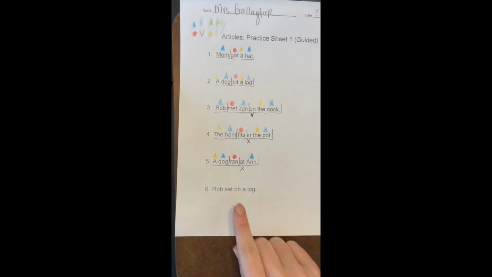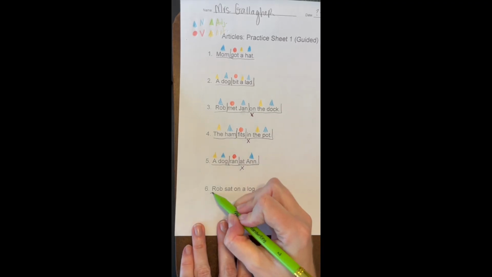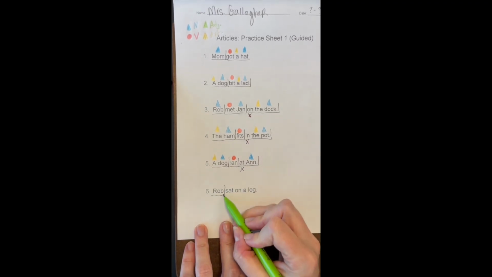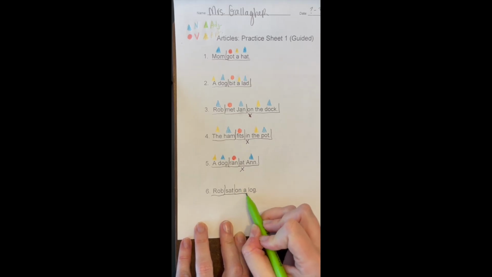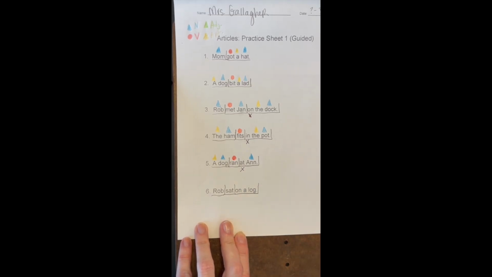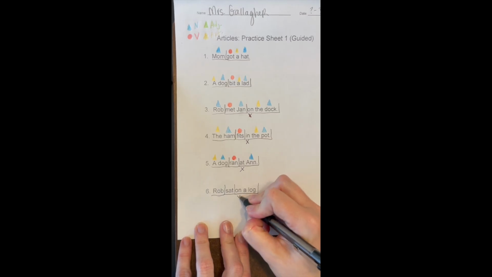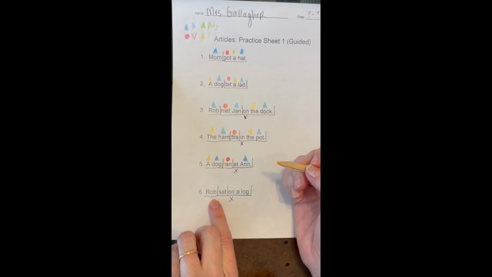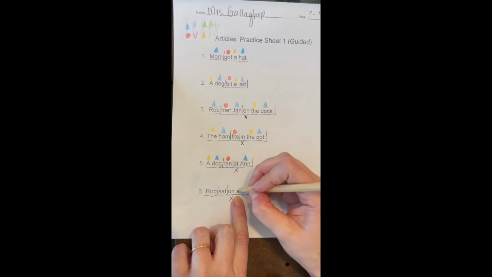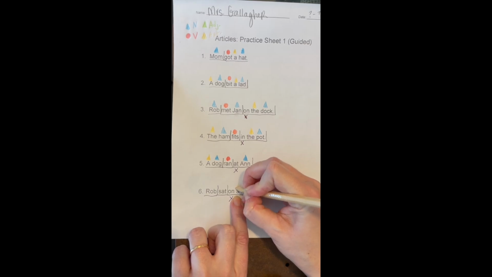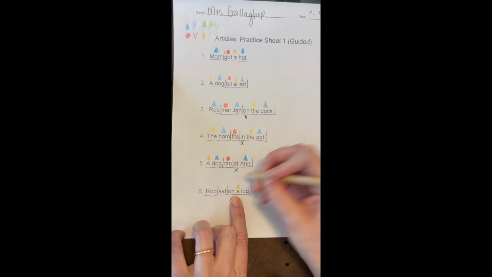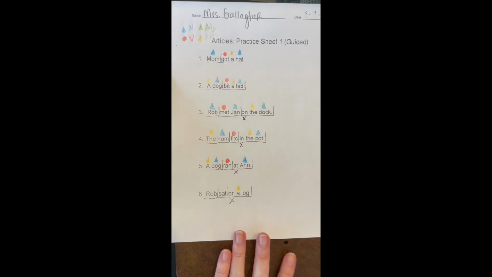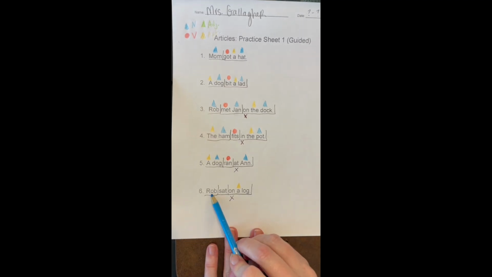And the last one, number 6, says, Rob sat on a log. Who is this about? Rob. What did he do? He sat. And where did he sit? On a log. We're not going to worry about on today. Let's look for our articles: a, an, or the. I only see one. A. No ands in here today. Maybe on your practice sheet you'll see one.